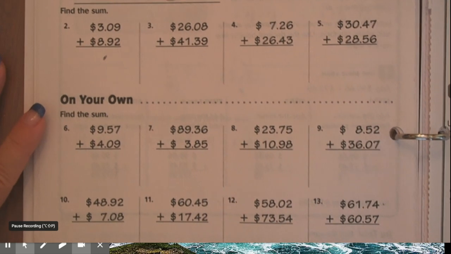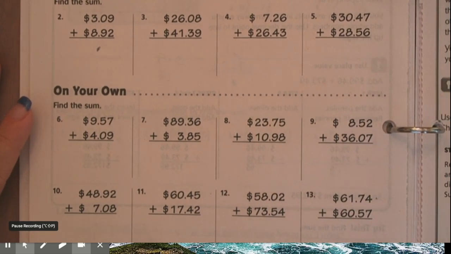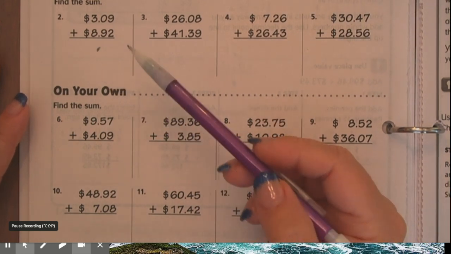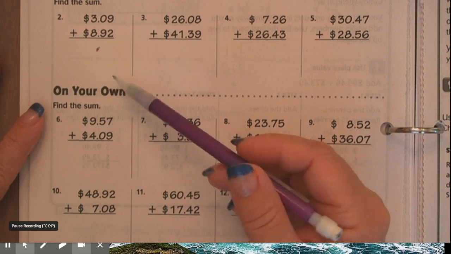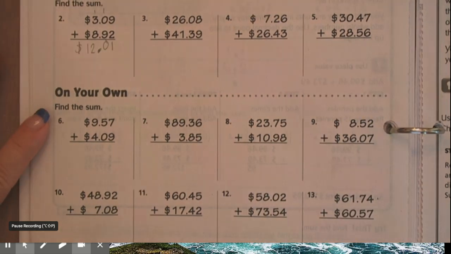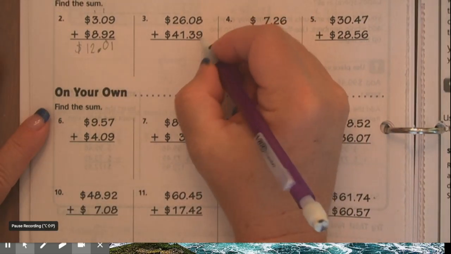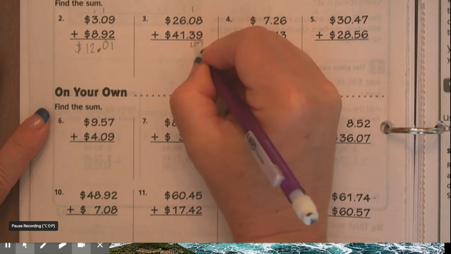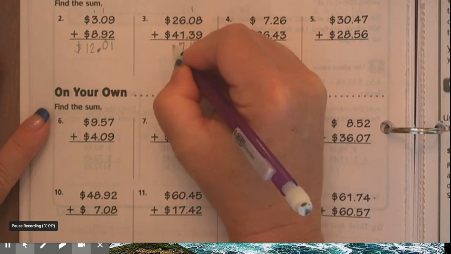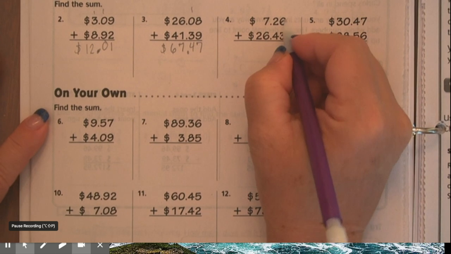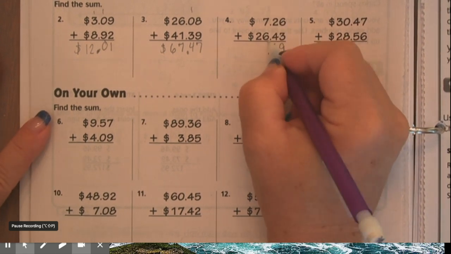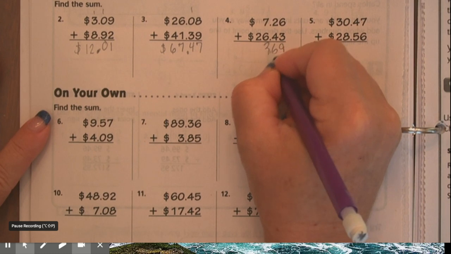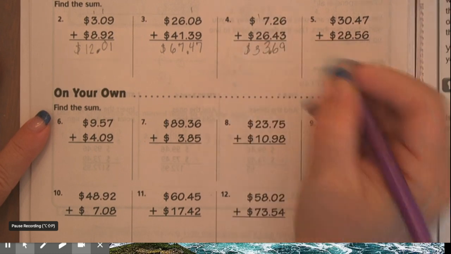The most important thing to remember is to line up the decimal points, and they did that for you here. Now all you have to do is start with the smallest place value and regroup as needed. All right, so I'm going to quickly go through these and regroup as needed. So 6 plus 3, 2 plus 4, 6 plus 6 is 12, 6 plus 7 is 13, 3, and a dollar sign.